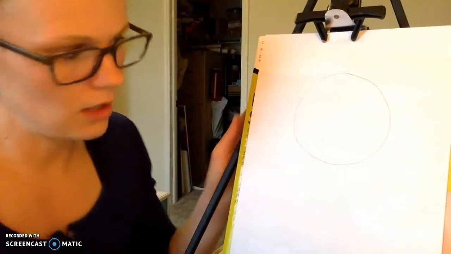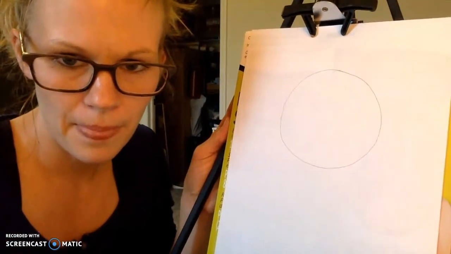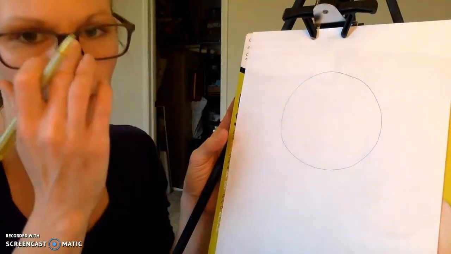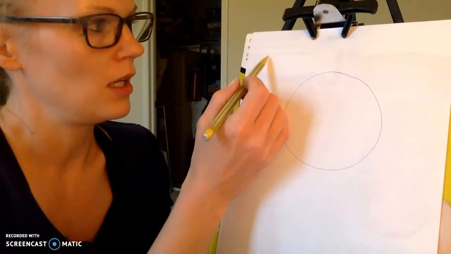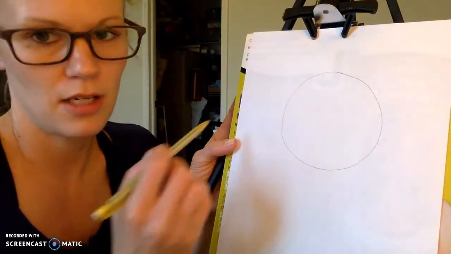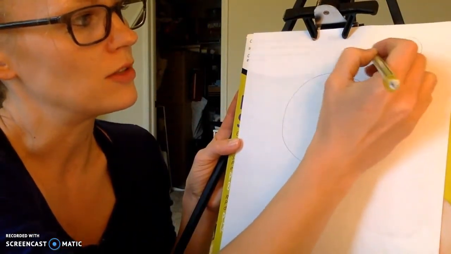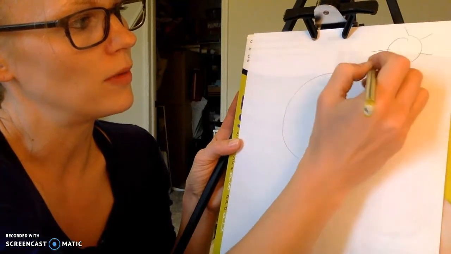And then, move this a little closer so you can see it. Then you are going to pick a side where your light is coming from. Light comes from the top, so either the left side or the right side, doesn't matter. Either way, I'll flip it around and do it from this side. So just draw a little sun so you know where the light is hitting.